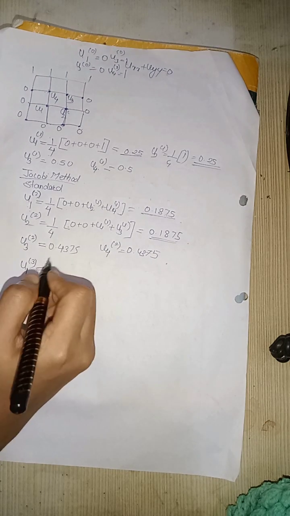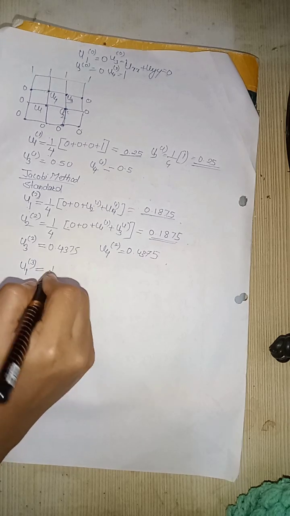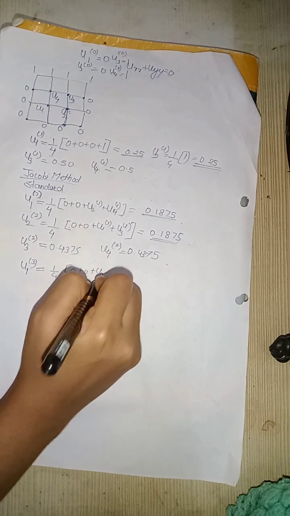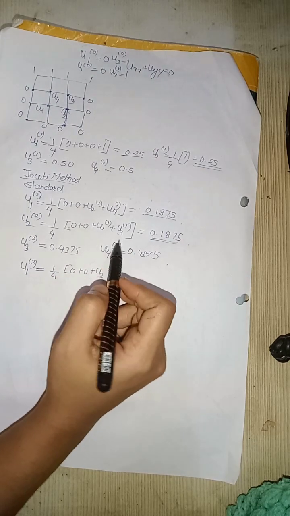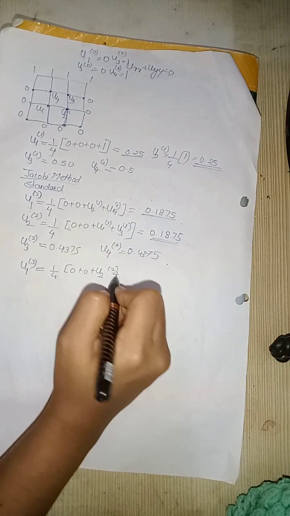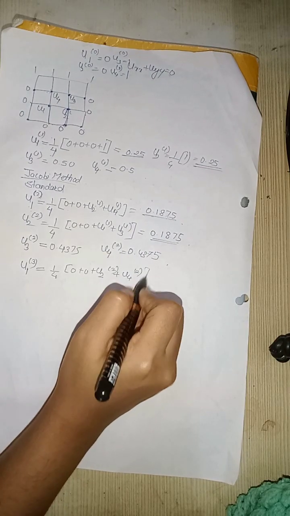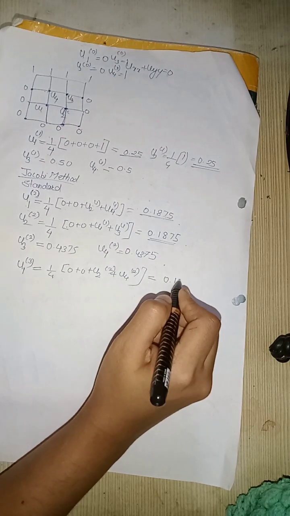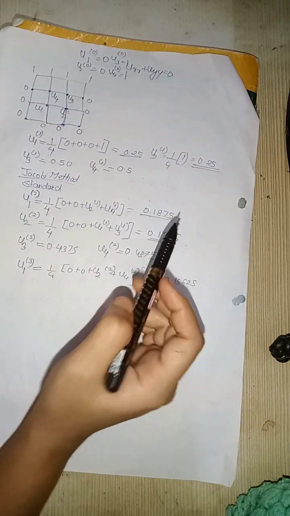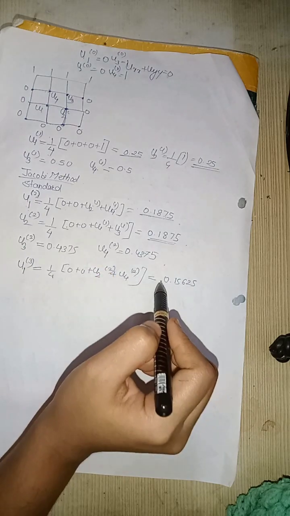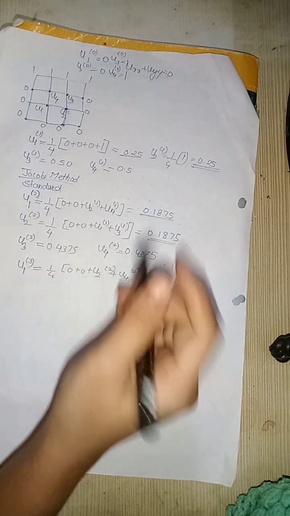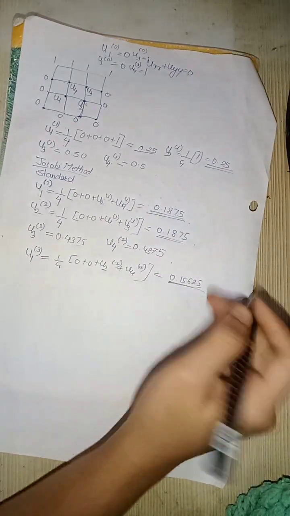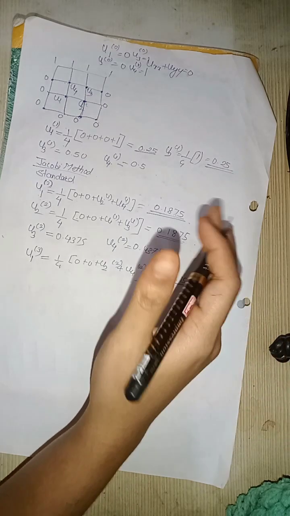So u1 of 3 will be equal to 1 upon 4, 0 plus 0 plus u2 of 2, the previous approximation, plus u4 of 2, the second approximation for u4. So this will be 0.15625. If you observe, u1 2 was 0.1875 and u1 3 was 0.15625.